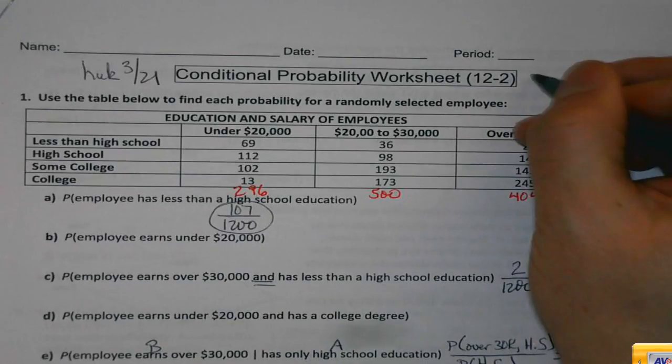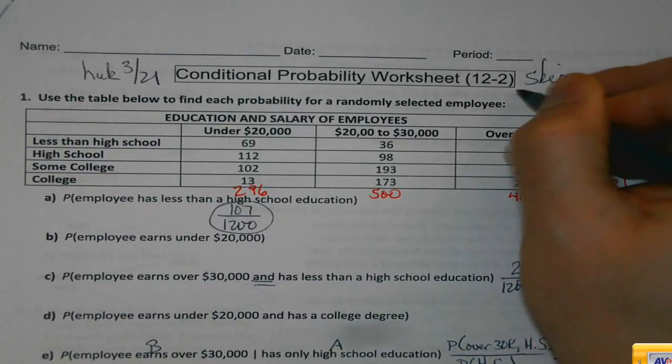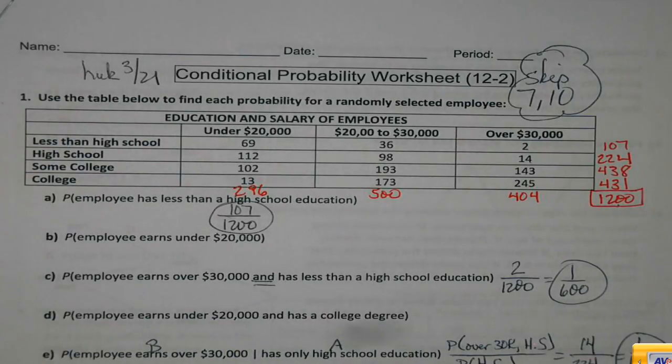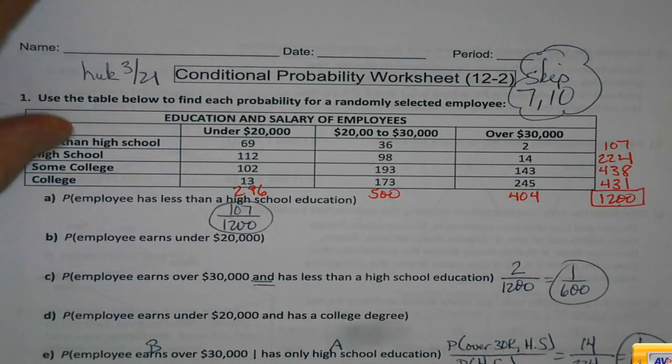Okay, on this one, we are going to skip 7 and 10. There's some issues going on with both of those that are just going to be a bit more than we feel like playing with. So, scroll back down here some.